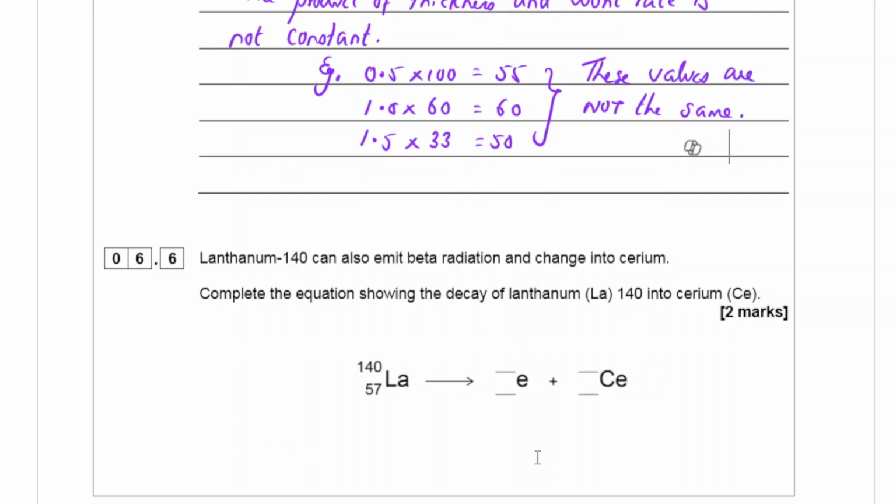Lanthanum 140 can also emit beta radiation and change into cerium. Complete the equation showing the decay of lanthanum La 140 into cerium Ce. So because it's an electron, beta radiation is a fast moving electron. It would have 0 mass and a charge of -1. Then we can work out the mass for this cerium. The mass would remain unchanged, 140, and the proton number would actually be one more than what it started off, so it will be 58.